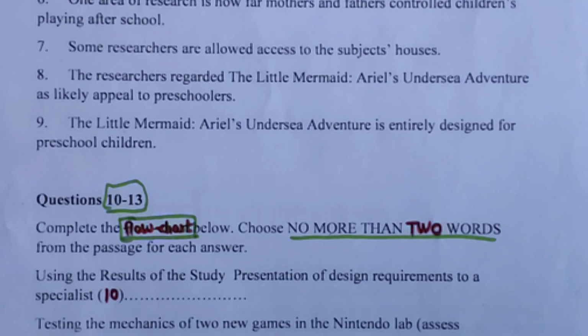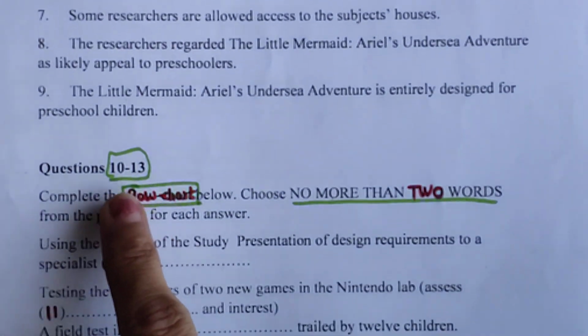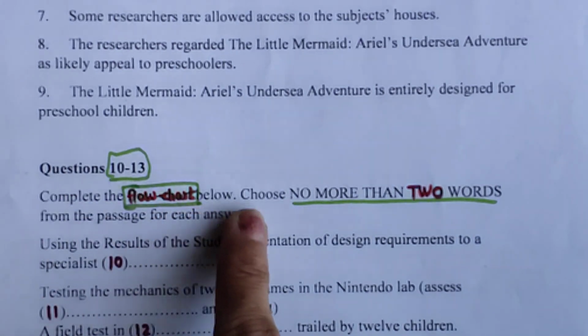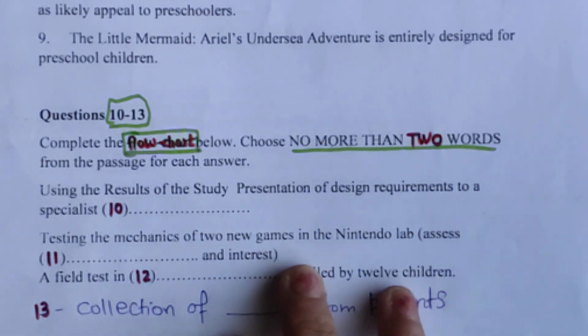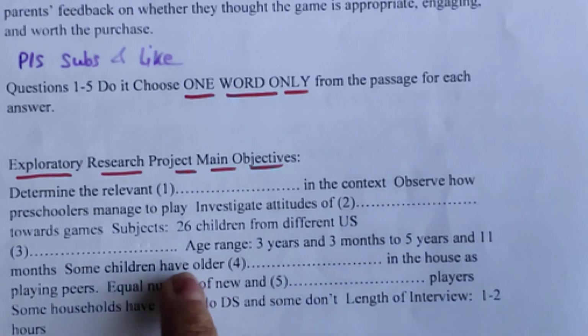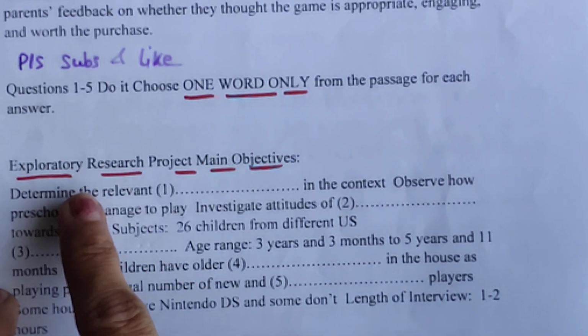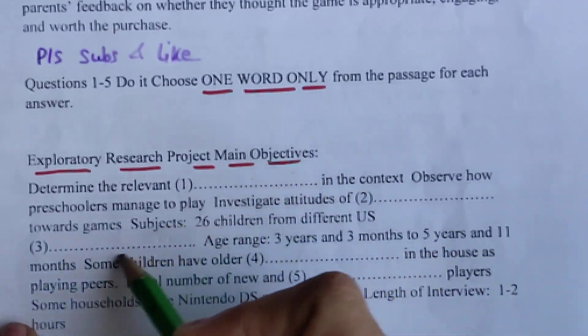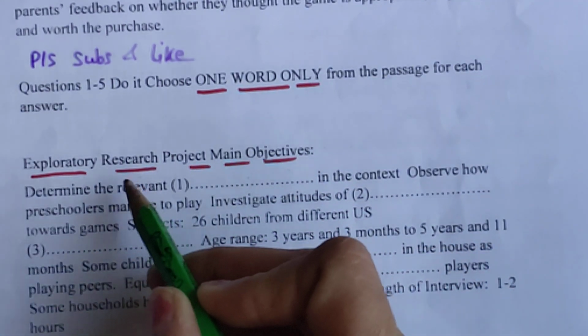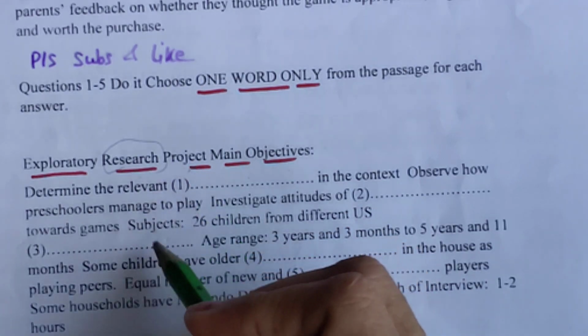Okay. Third type of question we have flow chart. Complete the flow chart below, no more than 2 words. We have 4 questions over here. Okay, so let's start with the first type of question, that is exploratory research project main objectives. Okay, so this research kind of thing will be given.